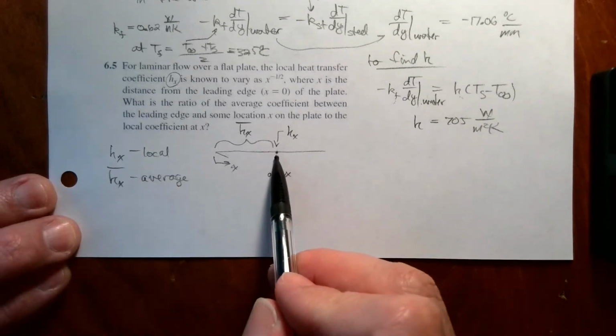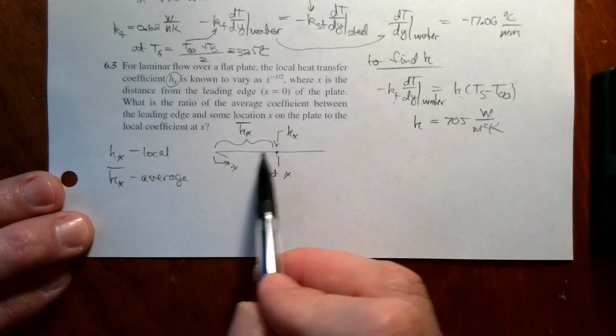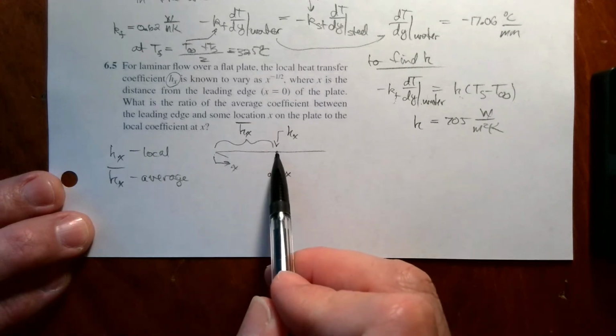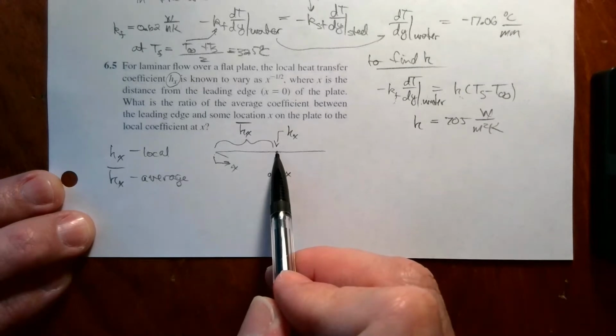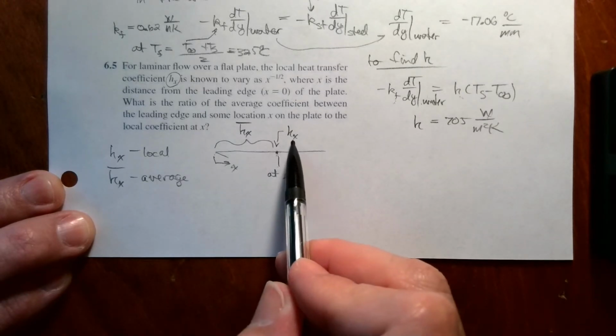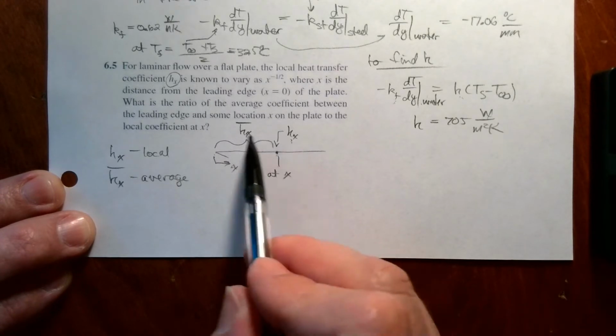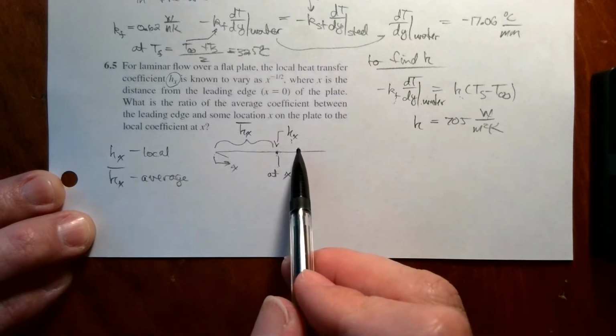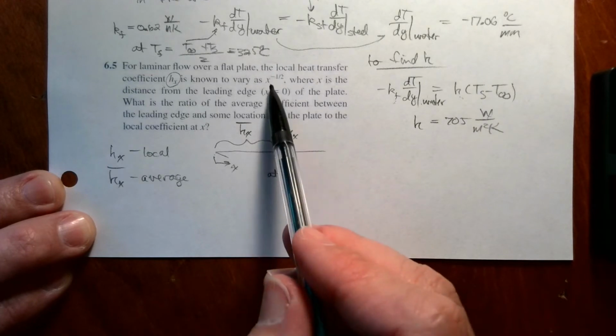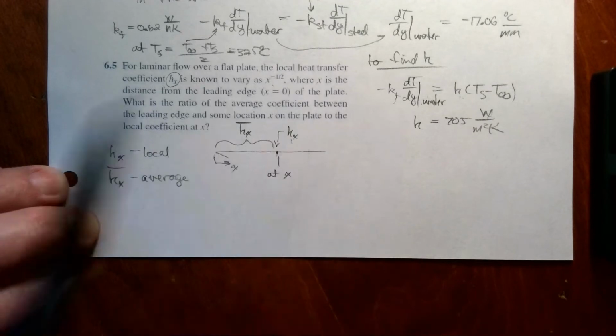What's the local h at the end in comparison to the average from the leading edge all the way up to the end? From what we've talked about before, we would expect this Hx, this local value of h, to be decreasing as X increases, which is the case because it's proportional to X to the minus 1/2.